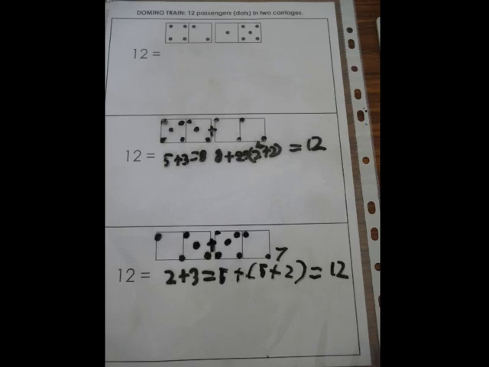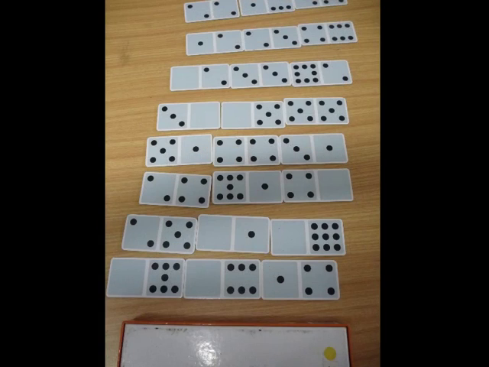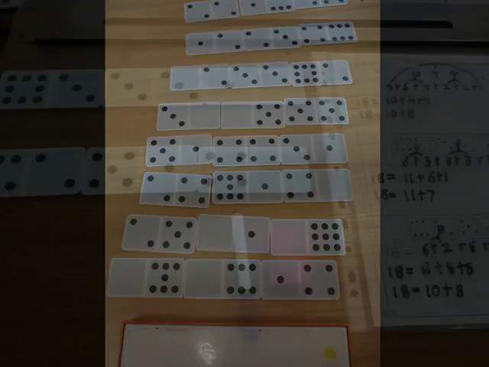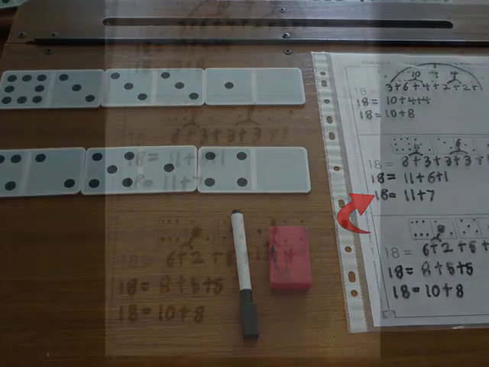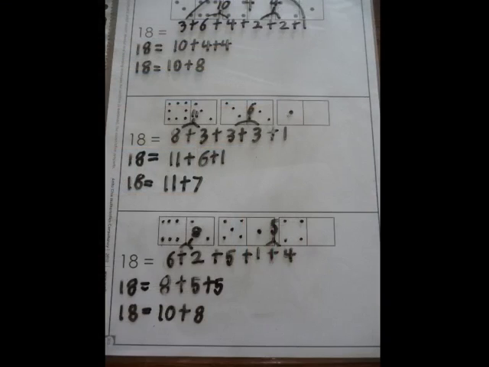What comes next? Well, after our domino train for a total of 12, we can then move to a domino train, 3 carriages, and a total of 18 people on the train. Again, start with just the concrete, making the trains. Then we can move to the pictorial, children drawing, and of course finally the abstract, doing the written recordings. Again, you will see different levels of recording from the children.